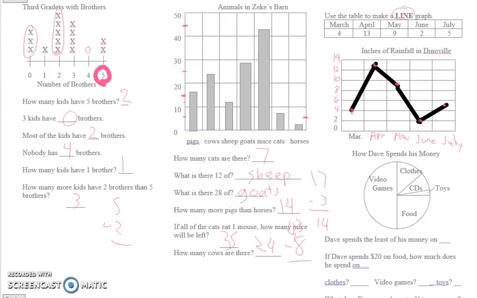And then let's go down here how Dave's spending his money from the pie chart. Dave spends the least amount of his money on, so least means smallest. That looks like toys. He spends 20 on food, so that piece of pie is 20. How much he spent on clothes, video games, and toys.